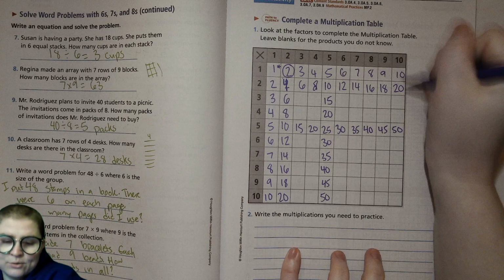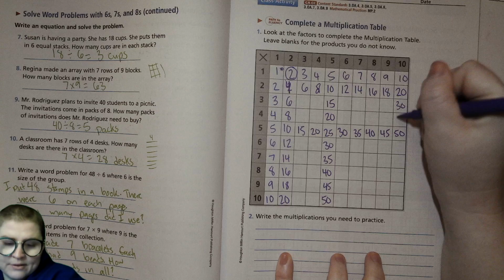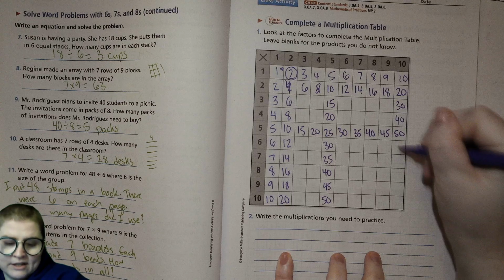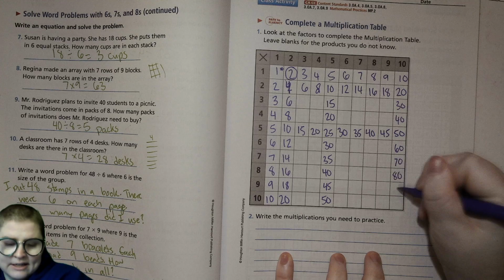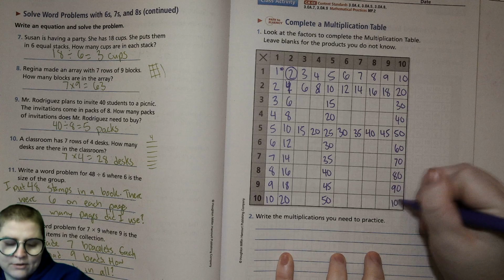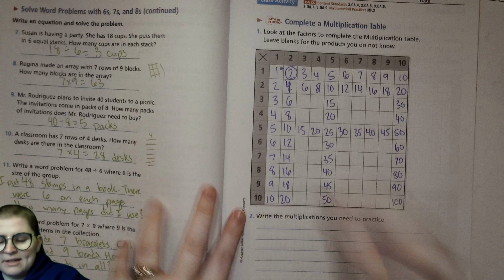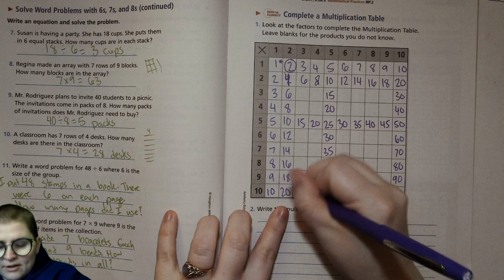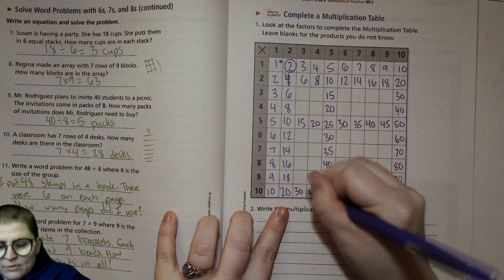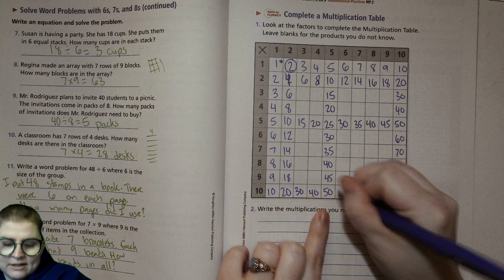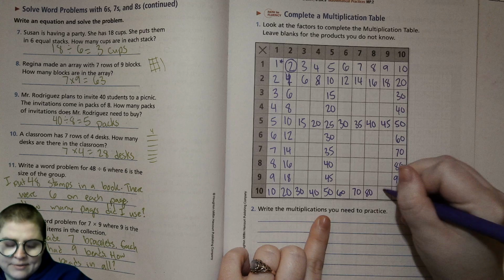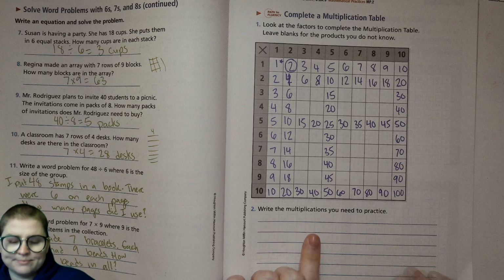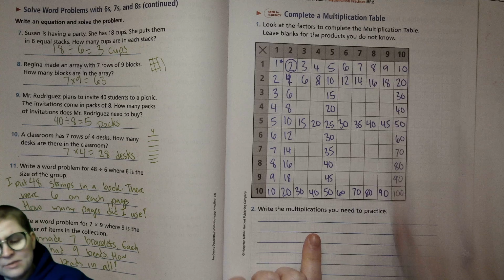So 10, 20, 30, 40, 50, 60, 70, 80, 90, 100. 10 across, same thing, 10, 20, 30, 40, 50, 60, 70, 80, 100. And hopefully you know your nines as well.